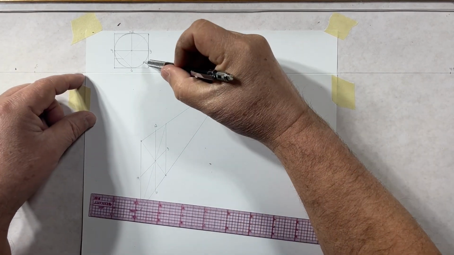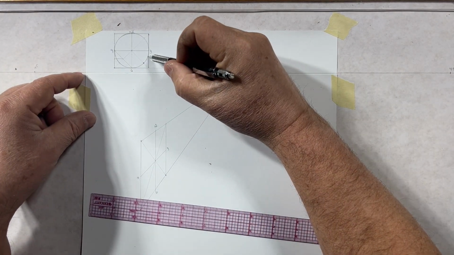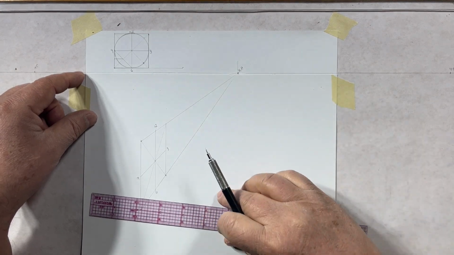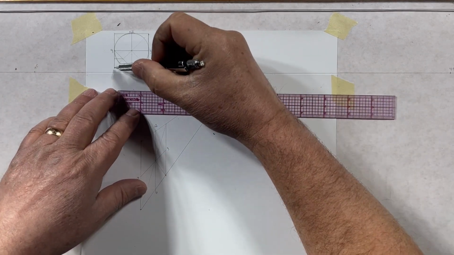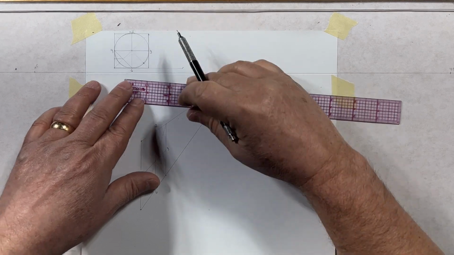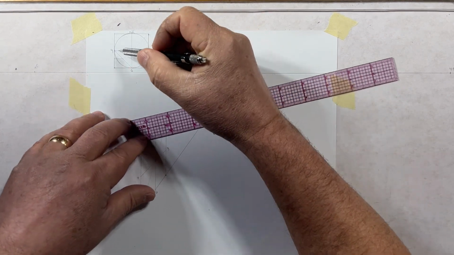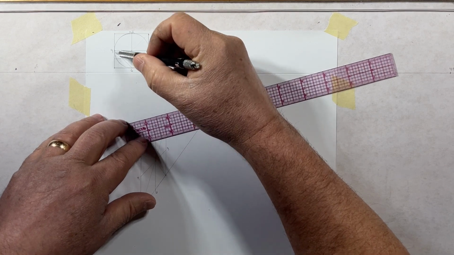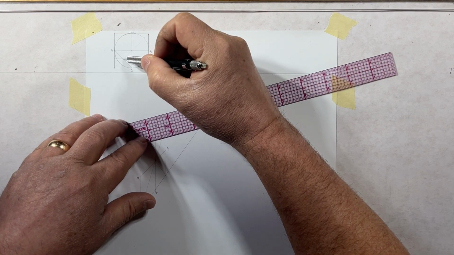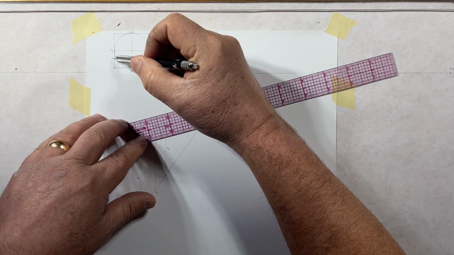Okay, so let me show you how to find this point right here where the circle meets the diagonal. It's a little tricky. So we know that this was 1.5 inches here. So we need to go 1.5 inches here, right? Then we need to take this box right here and find the center of that one and move it, in this case, to the left.